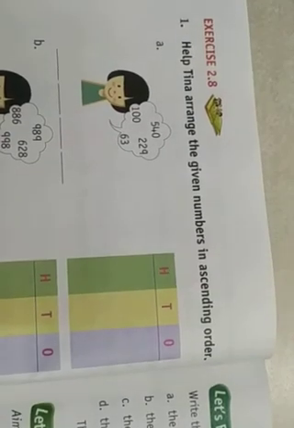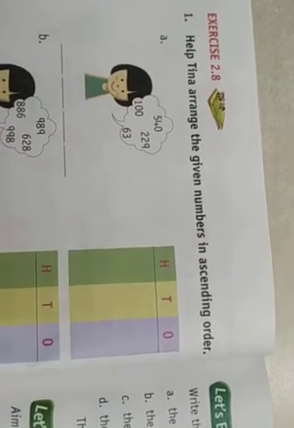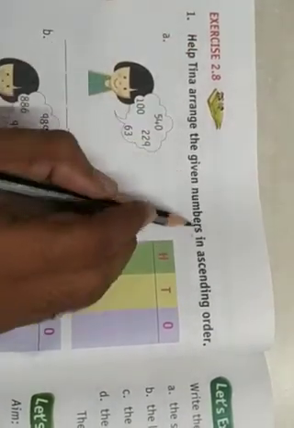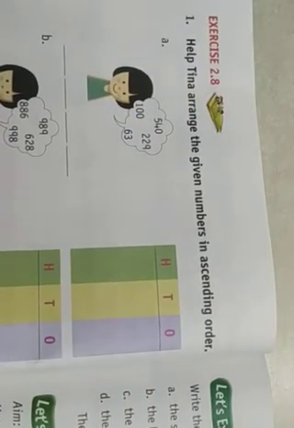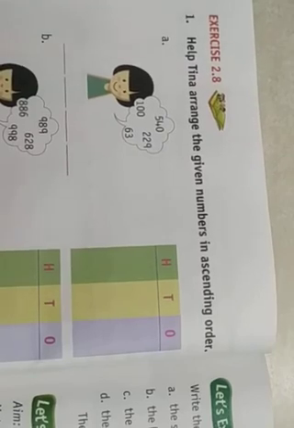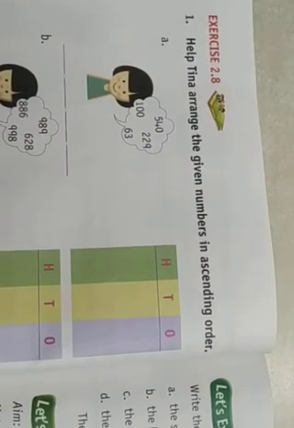Clear? So let's solve some examples so that you can understand thoroughly. When you work, then only you will understand. Help Tina to arrange the given numbers in ascending order. Ascending order means smallest number to the biggest number.